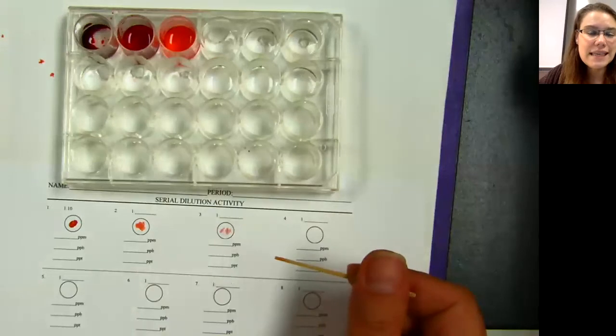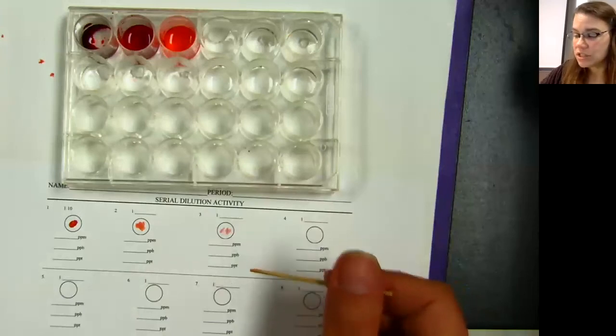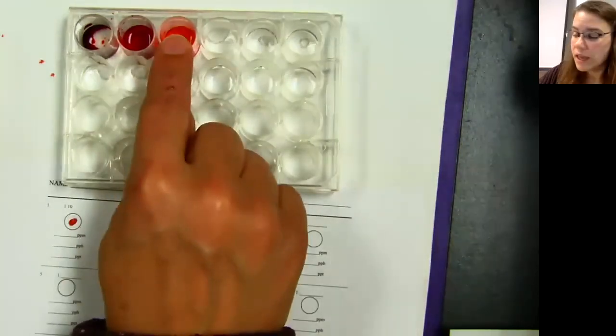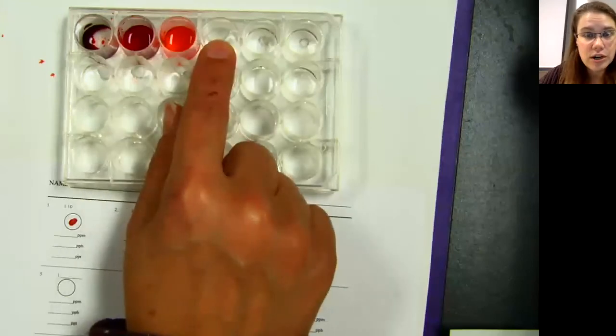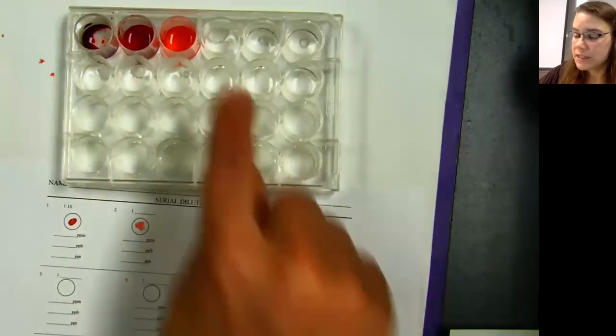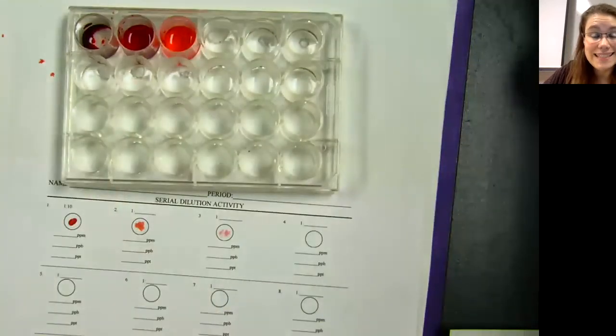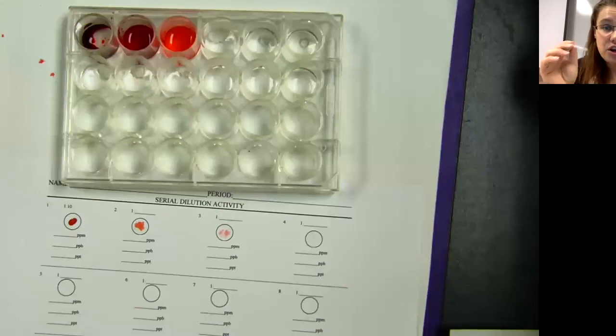Now I'd like you to just guess. Put a little star where you think you're not going to see the red anymore. What you're going to do is you're going to continue this each time. You're going to take 1 drop from here and put it into here. Stir it up with a new side of a toothpick and put some down here in the next circle. Then you're going to take 1 drop from there and put it into there. You're going to dilute this by 10 times each time. You're going to do this for all 12 circles. Make sure to wash and rinse your pipette in between each one.